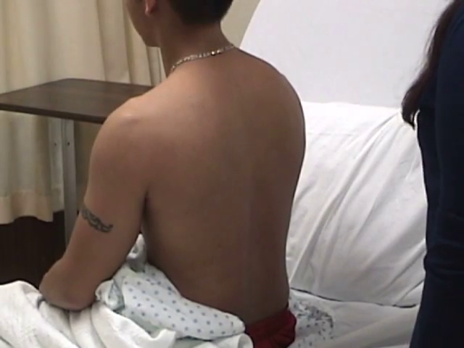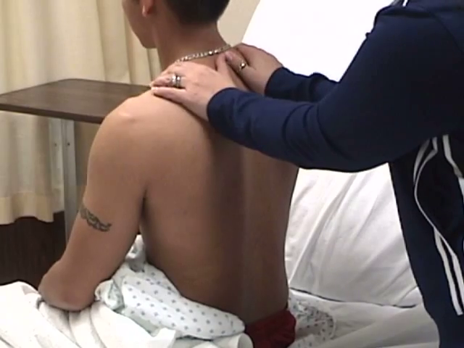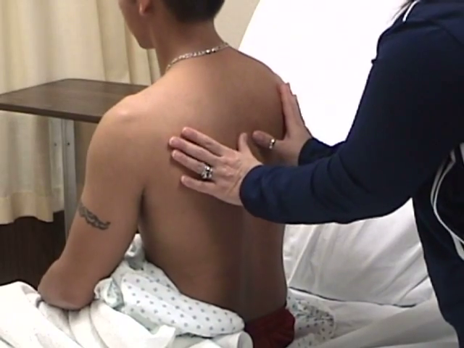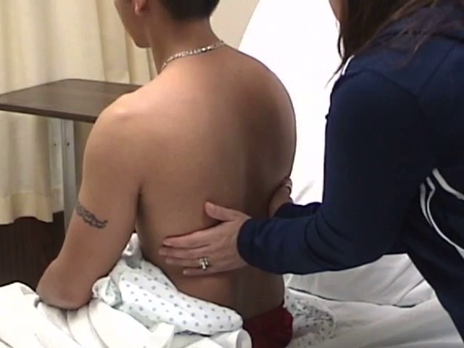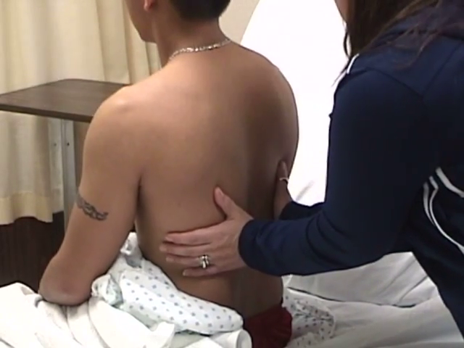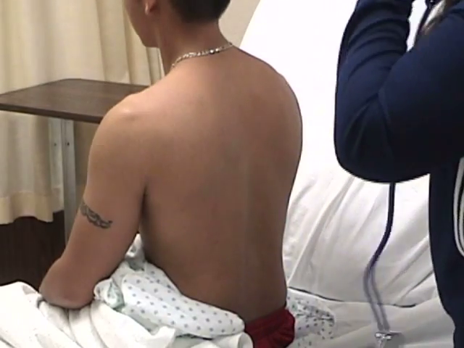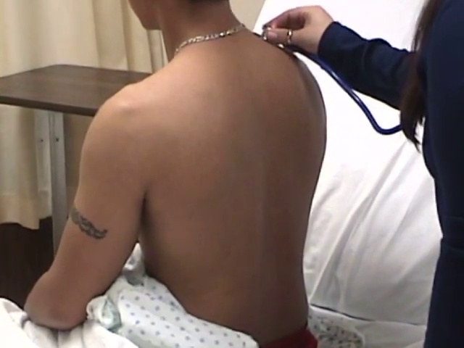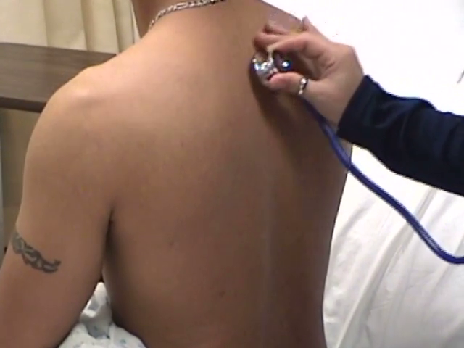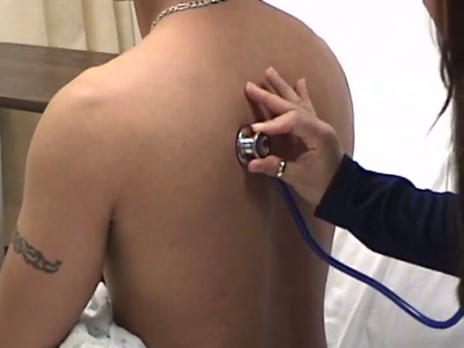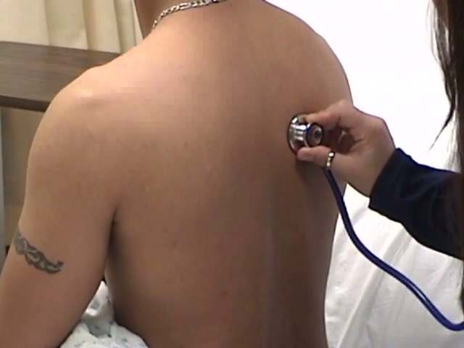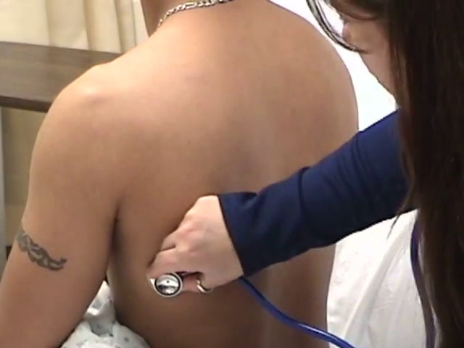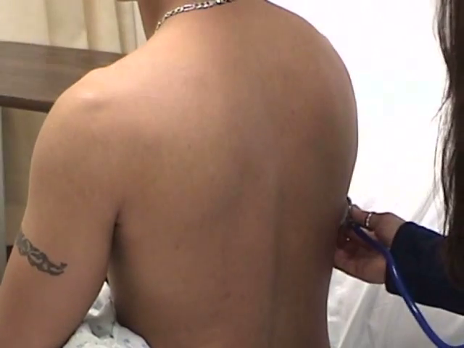When assessing the posterior thorax, the technique is the same as the anterior. She's inspecting for symmetry. She's now palpating for thoracic muscle tenderness and chest expansion. Auscultation at the apices, the upper lobes, the middle lobes, and the lower lobes. Assessment of the breath sounds should be in 8 to 10 areas of the thorax.